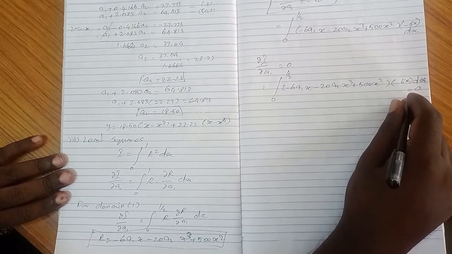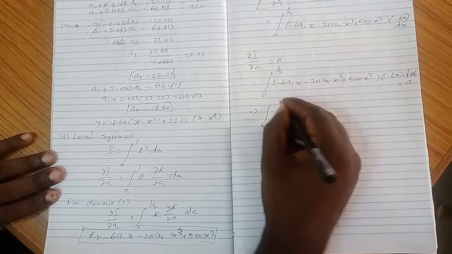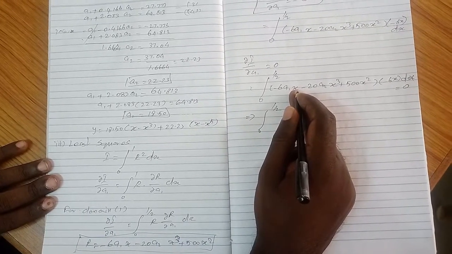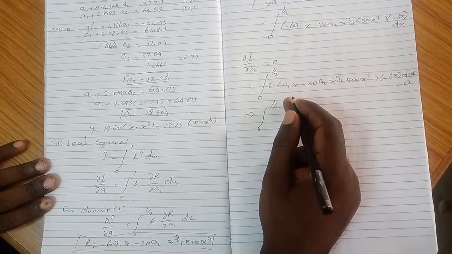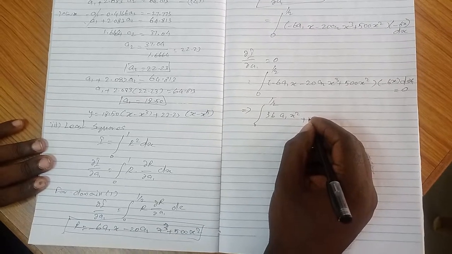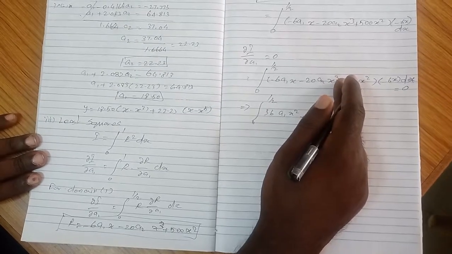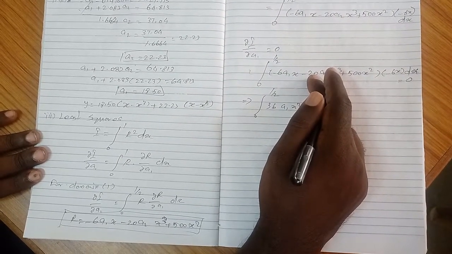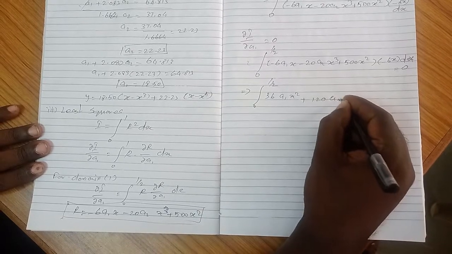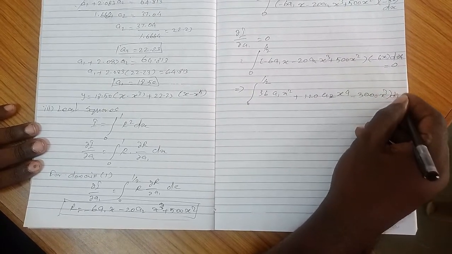After that, I can integrate the total terms with x. What happens? Here 6a1 into x gives 36 a1 x square. Plus the 20a2 into x cube: x power 3 plus 1 gives x power 4. All the terms are multiplied with the 6, so plus 120 a2 x power 4 minus 3000 x cube into dx. How did I get this?